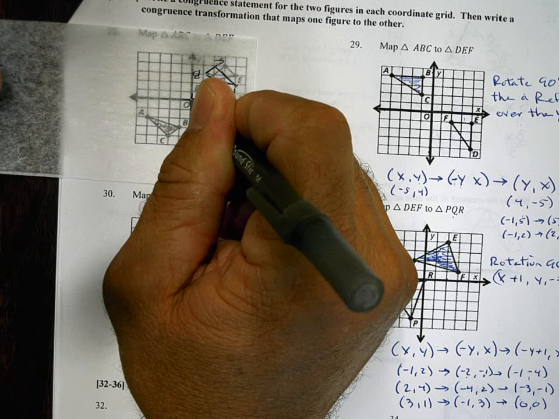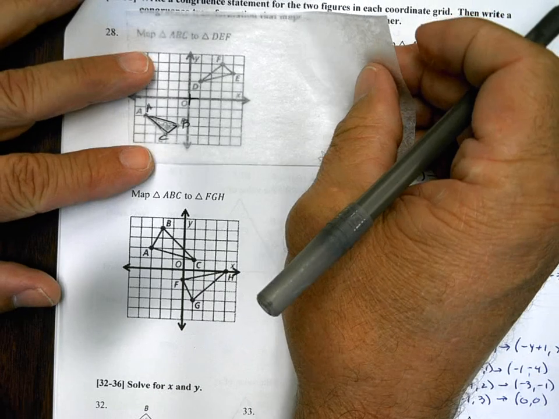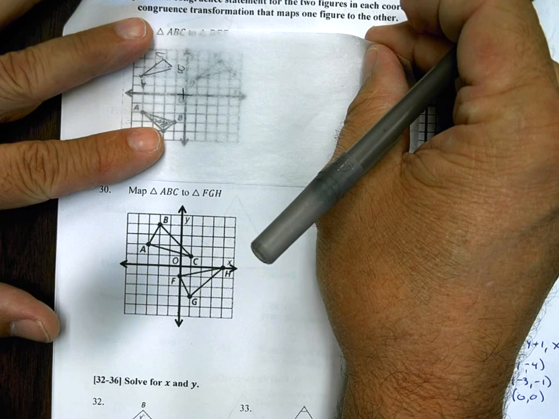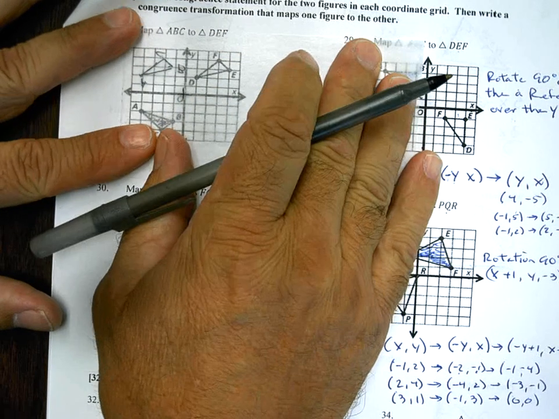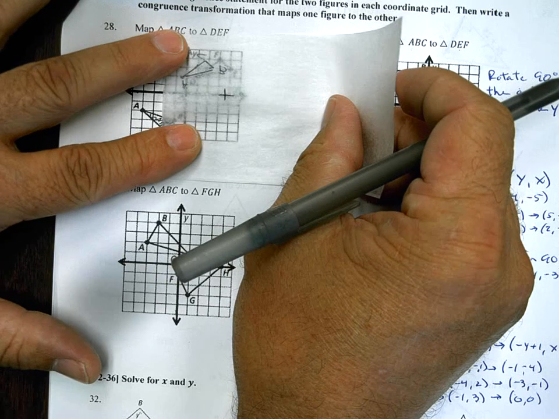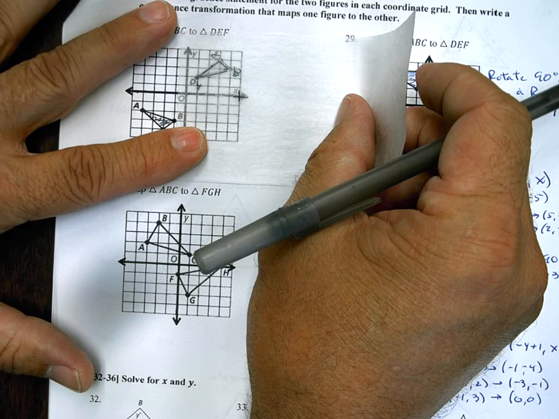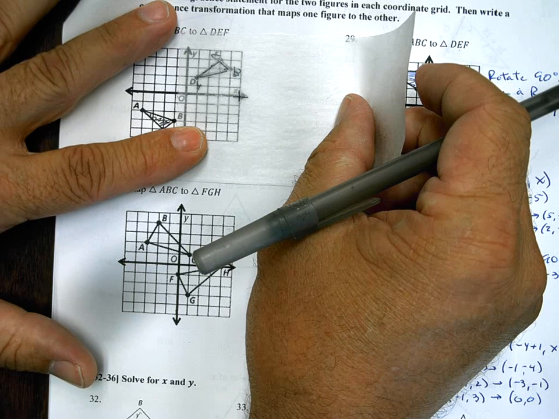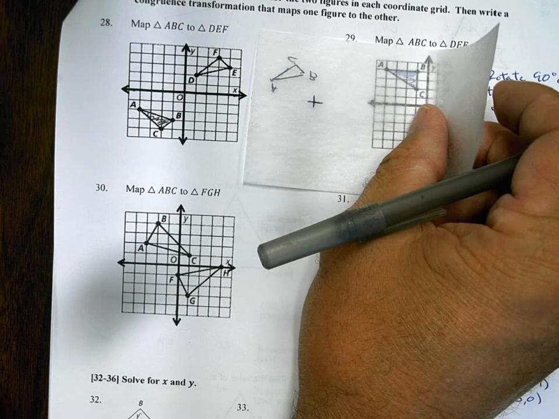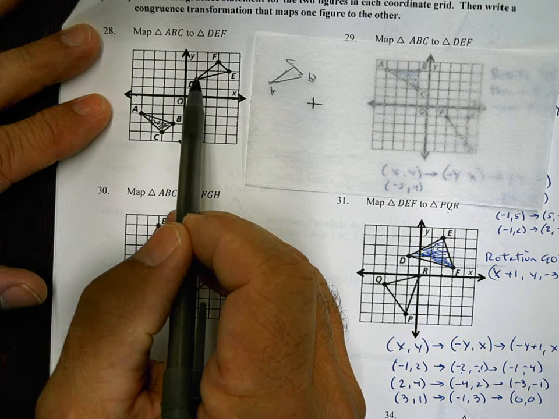Not too good. So maybe we need to try a reflection. Let's try a reflection maybe over the x-axis. Okay. Oh, now that's looking pretty good. They look pretty similar. So now if I slide it, it looks like maybe 1, 2, 3, 4, 5. There it is. So a reflection over the x-axis and then a translation of 5 to the right. All right, so you can see now, if I put that over there, it looks like ABC becomes DEF.